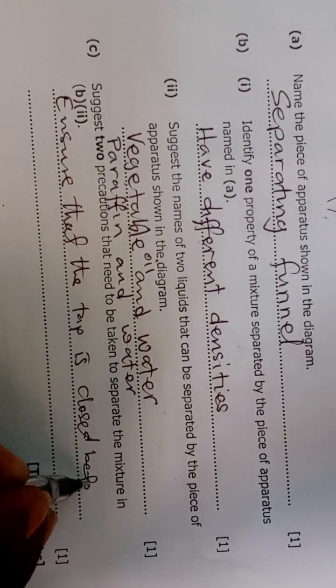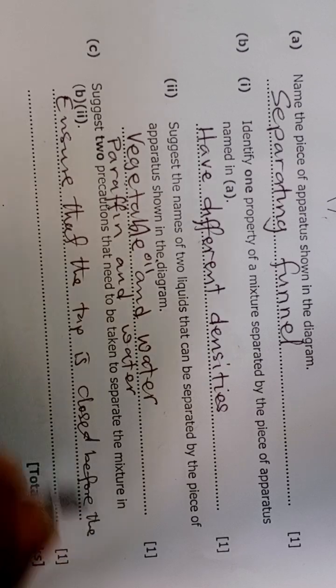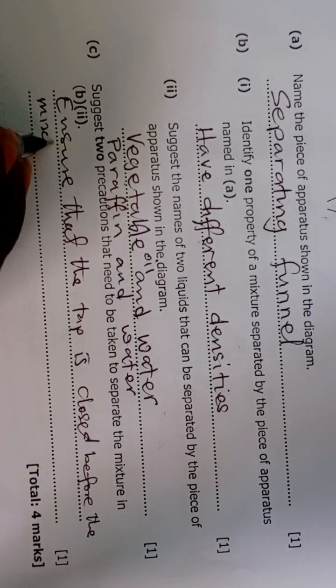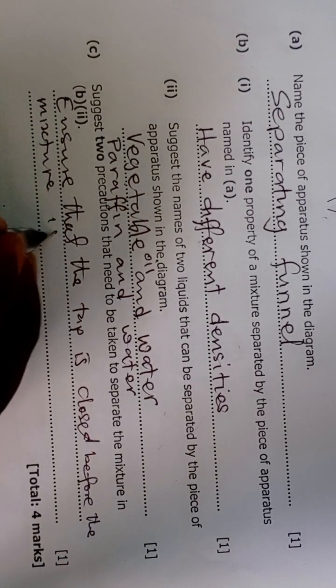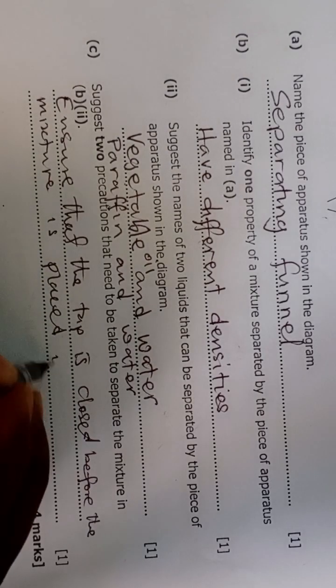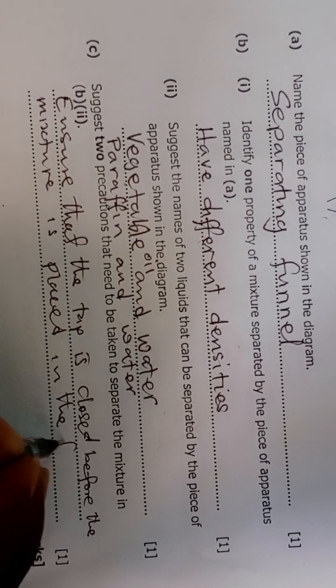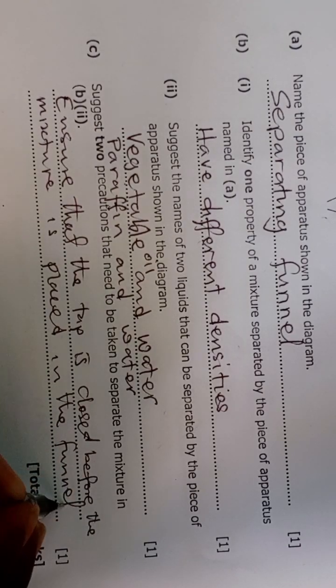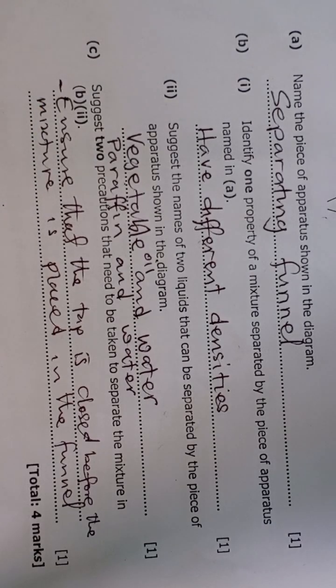before the mixture is placed in the funnel. That is number 1 precaution.